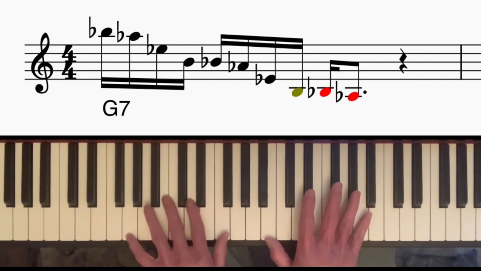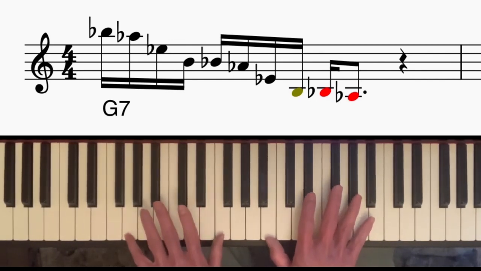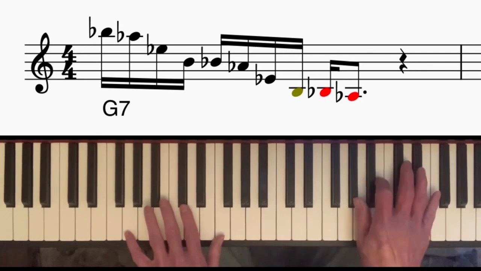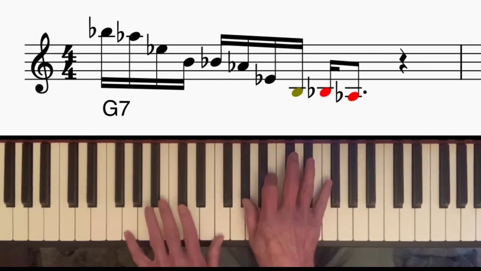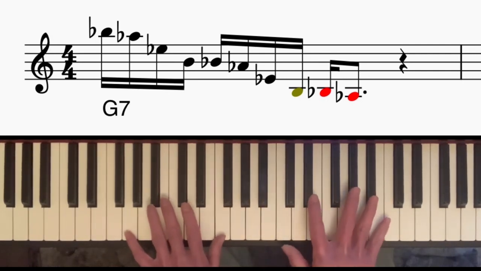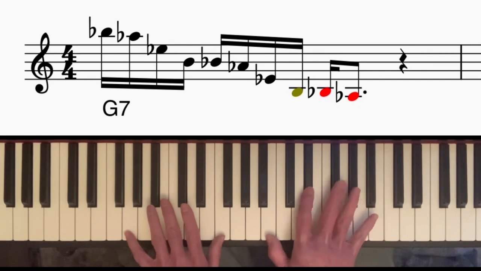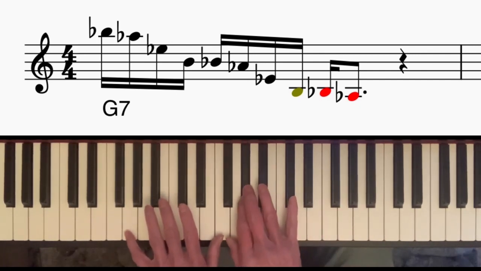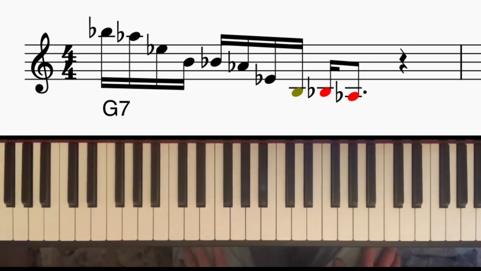You can actually think of that as being an upper structure triad. That's something I've covered in other videos, not in this particular course. It's an upper structure triad, a minor triad formed on the flattened 9th. And then it just has one extra note. So lots of ideas there.